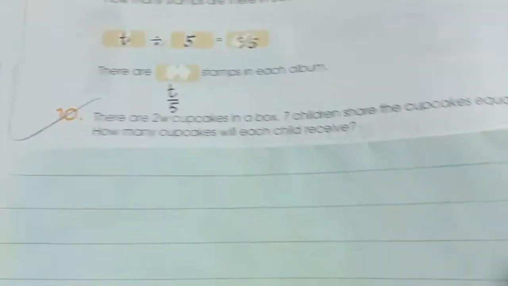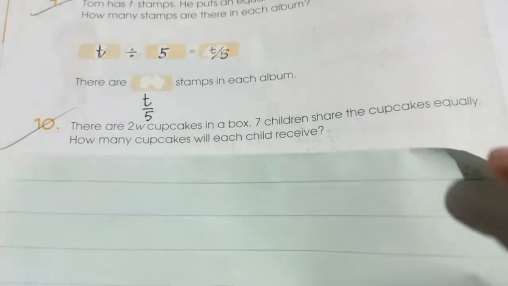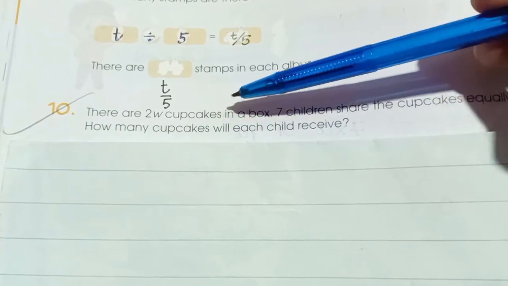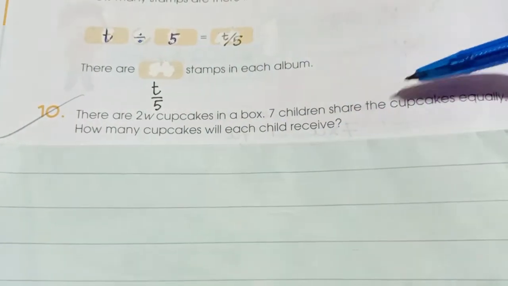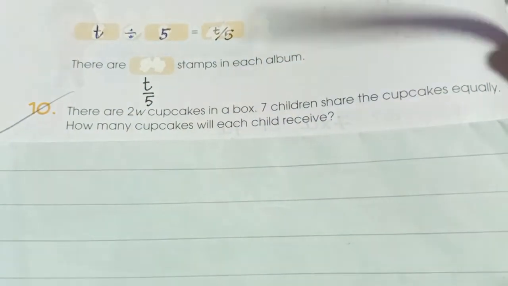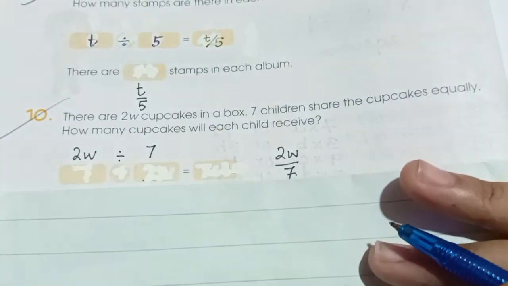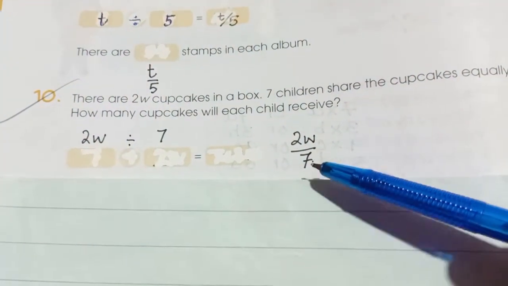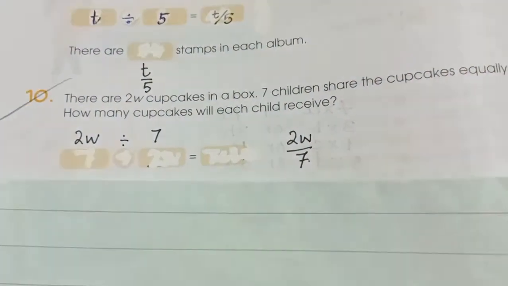Question number 10 is, there are 2W cupcakes in a box. 7 children share the cupcakes equally. How many cupcakes will each child receive? So we simply divide 2W by 7. 2W divided by 7. Variable and numbers.